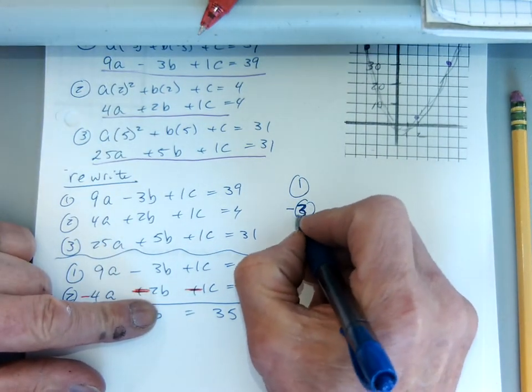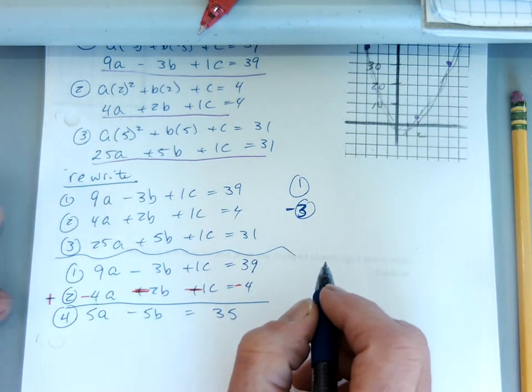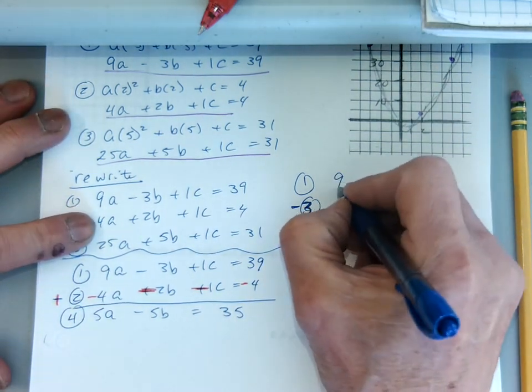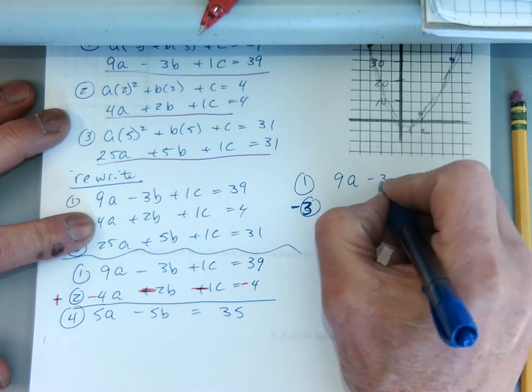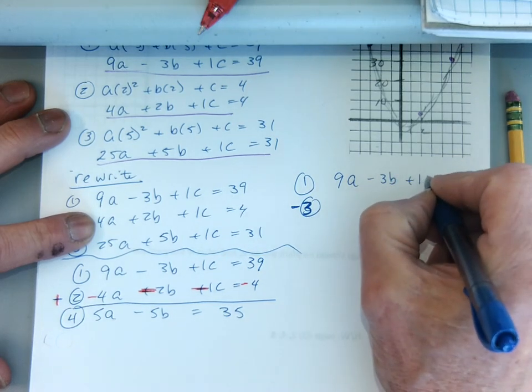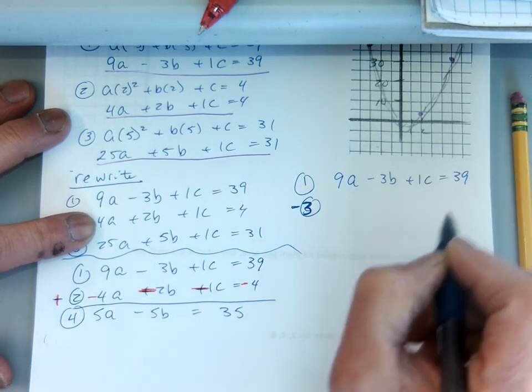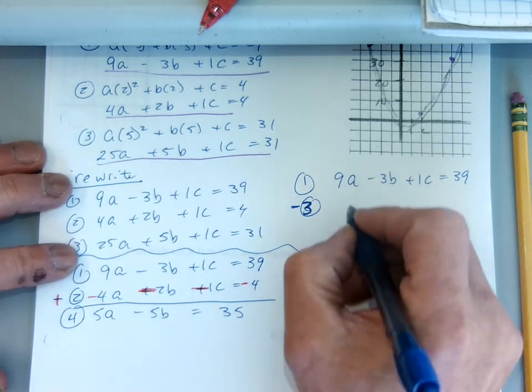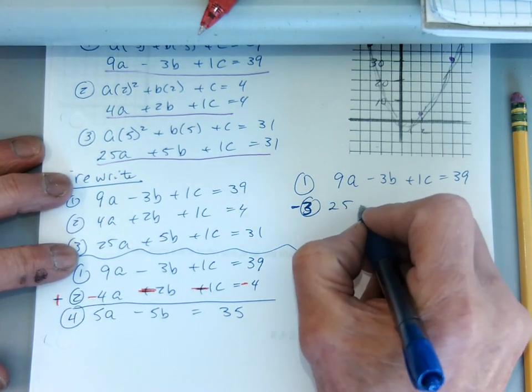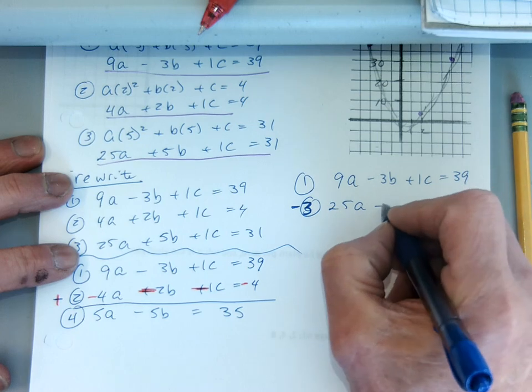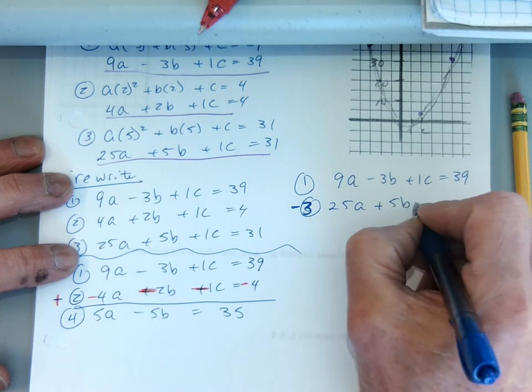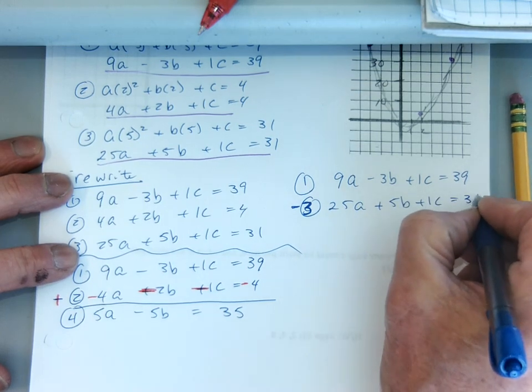Thanks, Julian. 1 minus 3. I already did 1 minus 2. So I'm going to go 9a minus a 3b plus a 1c equals 39. Okay. Equation 3 then. I've got a 25a plus a 5b plus a 1c equals 31.